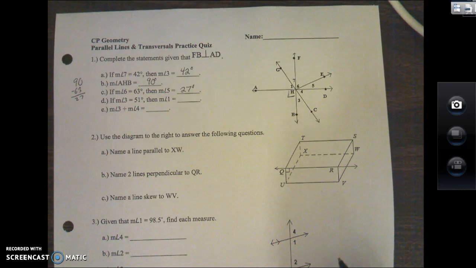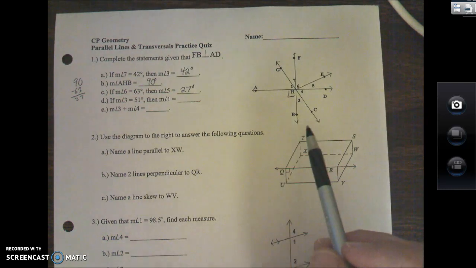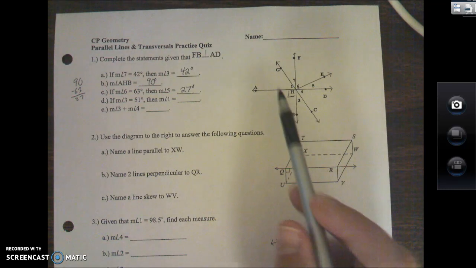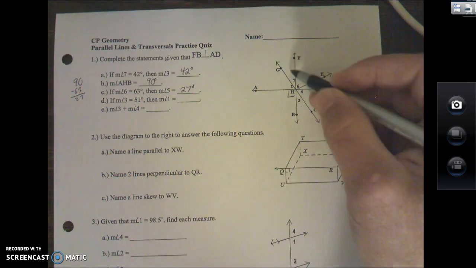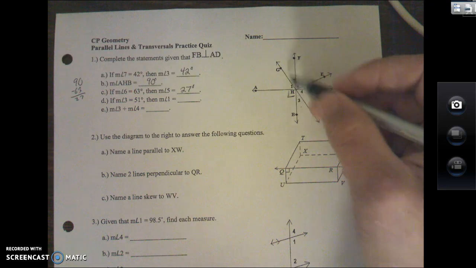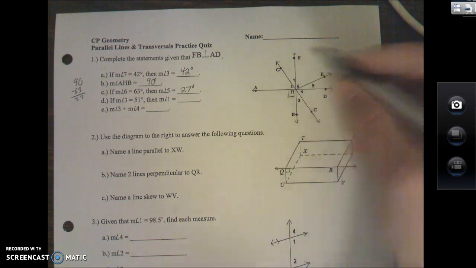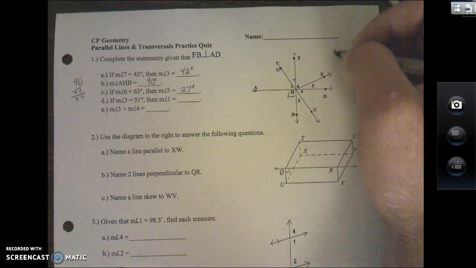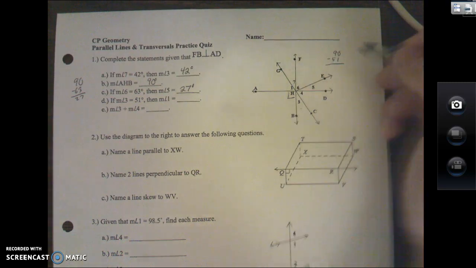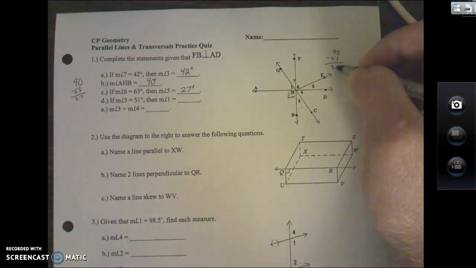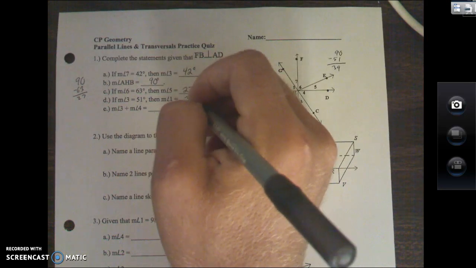Wonderful. The measure of angle 3 equals 51, and the measure of angle 1 equals, well, be careful here. If this is 51, that means that angle 7 is 51, directly across from it. Angles 1 and 7 have to add to 90. So I can do 90 minus 51, which gives me 39 degrees. Okay, so that means that angle 1 here is 39 degrees.